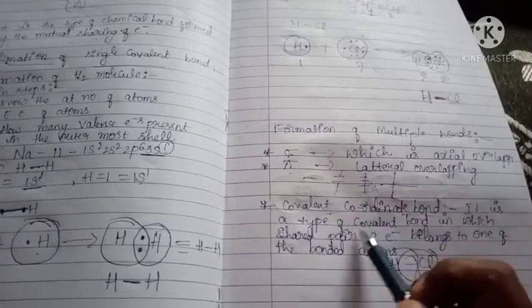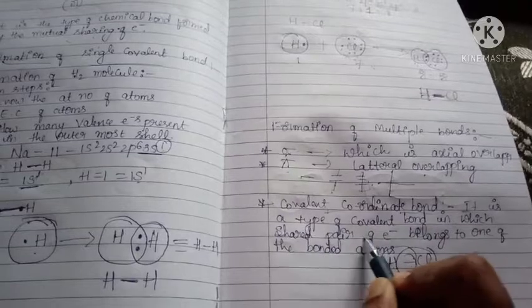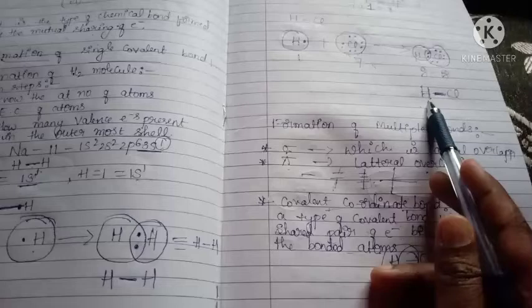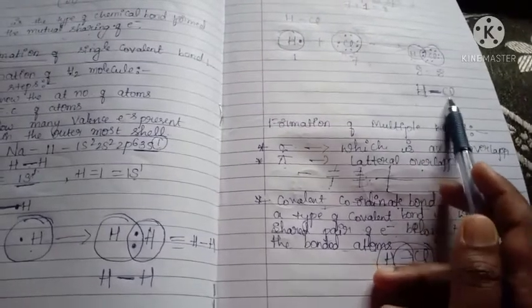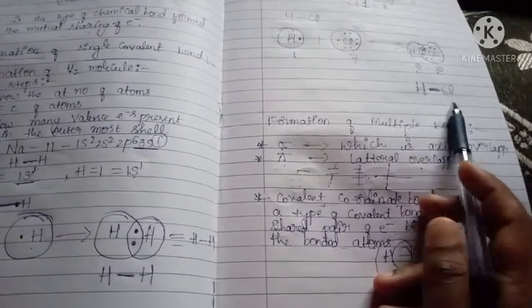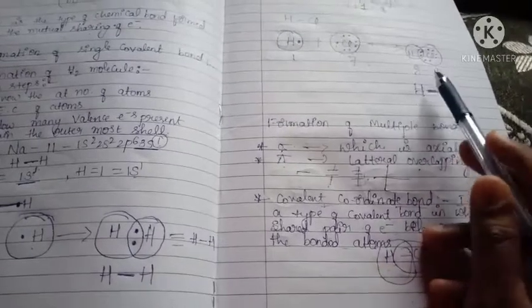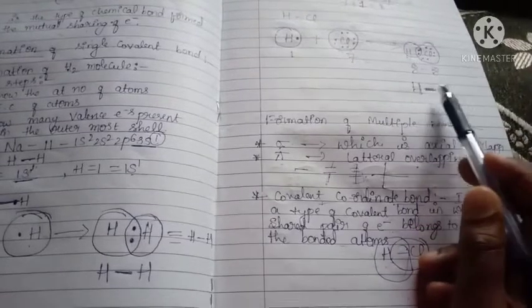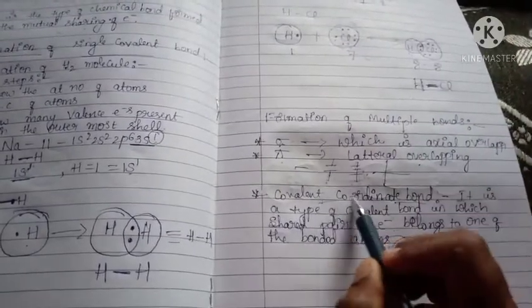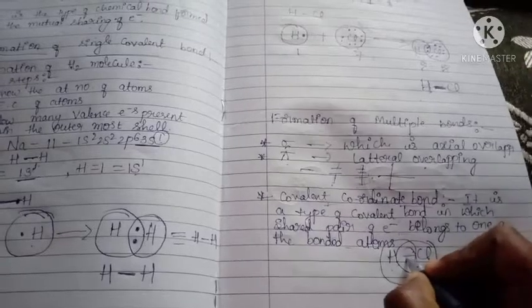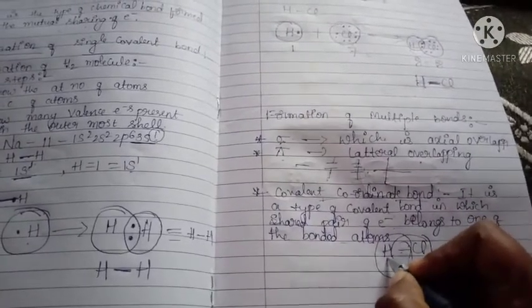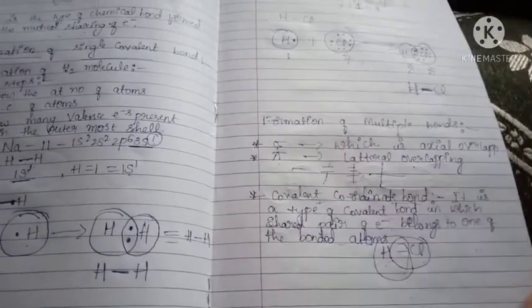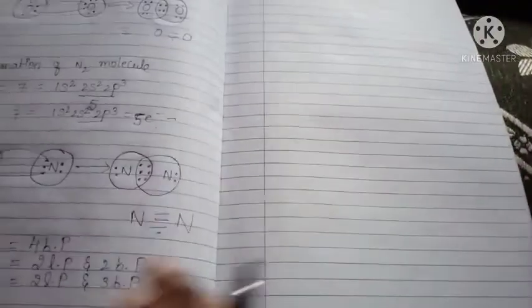Next, the covalent coordinate bond. It is a type of covalent bond in which the shared pair of electrons belongs to only one of the bonded atoms. Earlier I explained that hydrogen has 8 electrons and chlorine also has 8 electrons when mutually sharing. But according to a covalent coordinate bond, the pair should belong to only one atom. Here either hydrogen has 8 electrons or chlorine has 8 electrons.